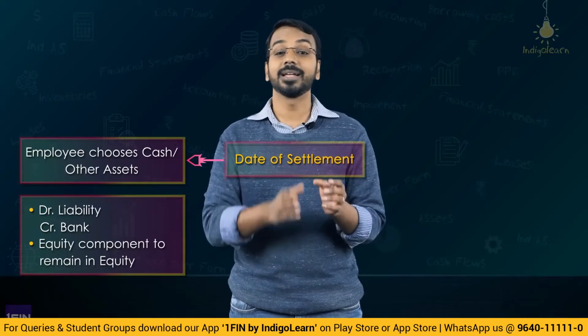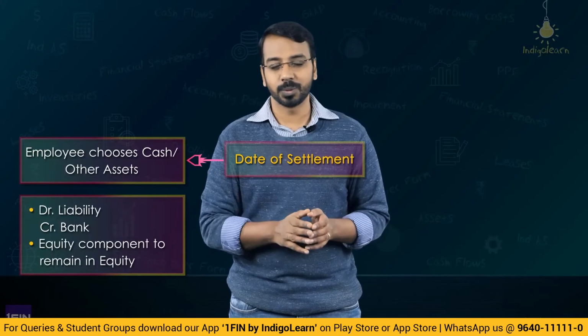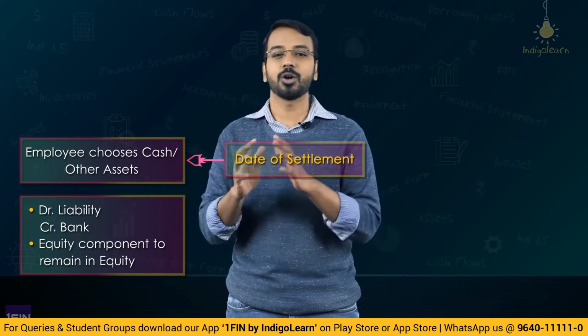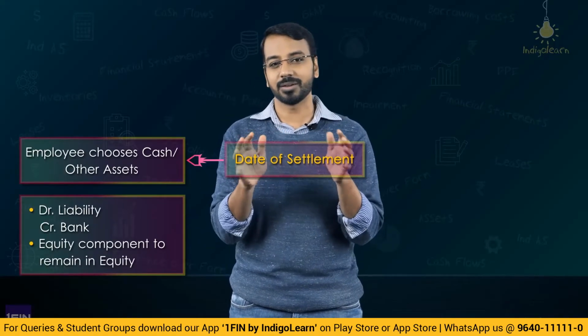So on the settlement date, the employee will take 1000 rupees. You will debit liability by 1000 and credit bank by 1000. So liability becomes 0. What happens to the equity component of 100? That equity component of 100 will remain in the equity itself. Okay, so that is the first scenario.